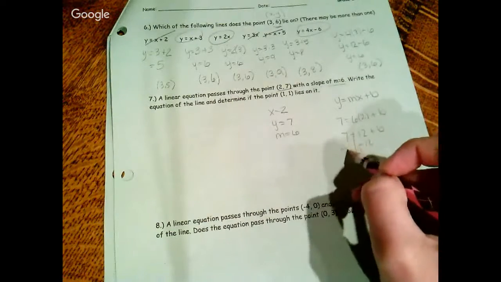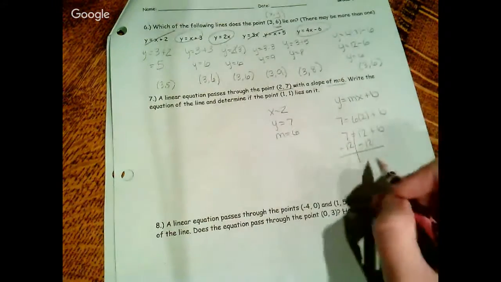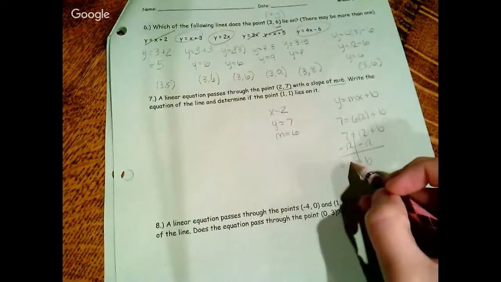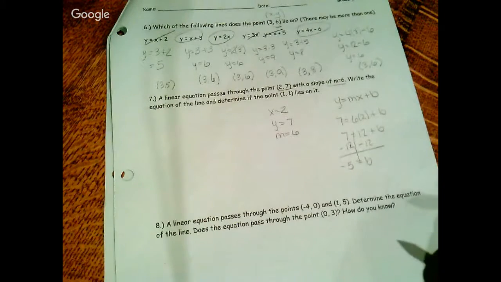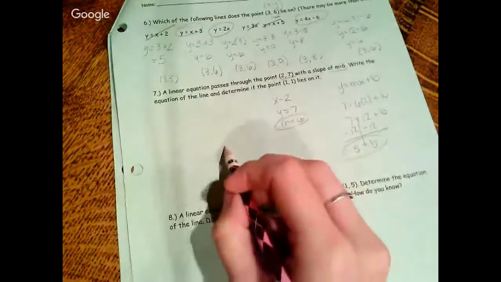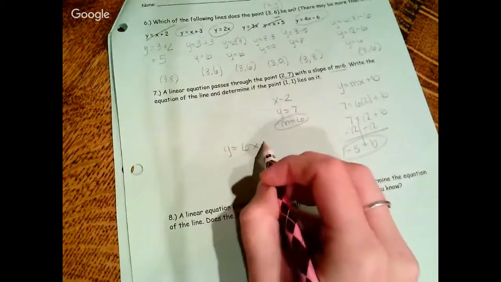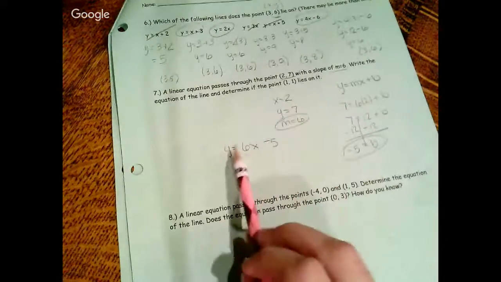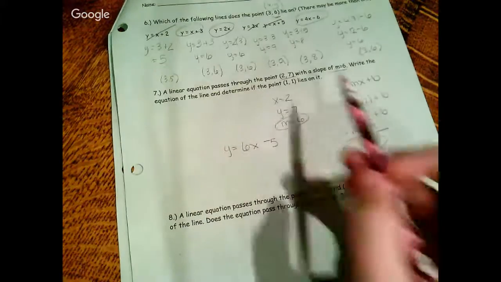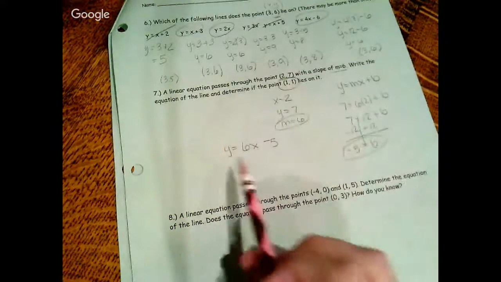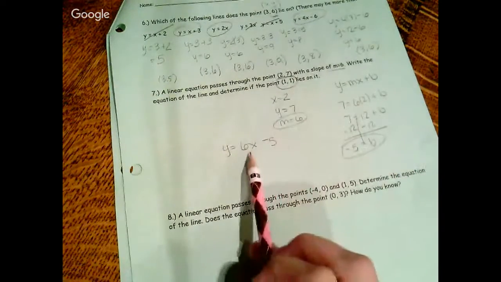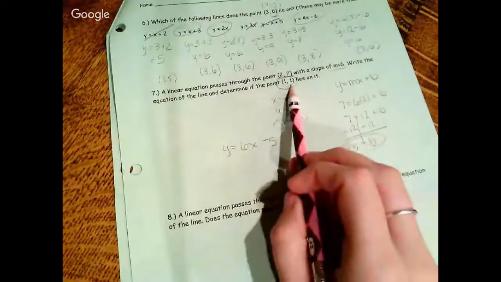Subtract 12 from both sides, I'm sorry. And we get that b equals, well, 7 minus 12 is negative 5. Okay, so now that I have my b and I have my m, I can write my equation, y equals 6x minus 5. Y equals mx plus b. Okay, now from there, it wants to know if this point lies on it. So since this is the equation of my line and I want to see if this point lies on it, that means that I hope that when I plug in 1 for x, I should get 1 for y.